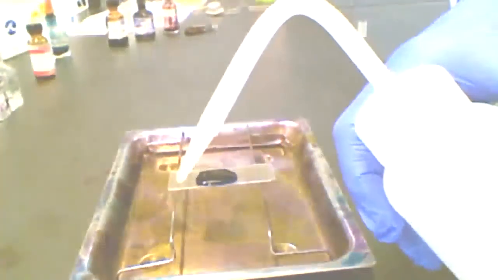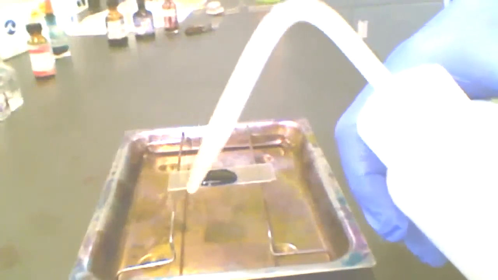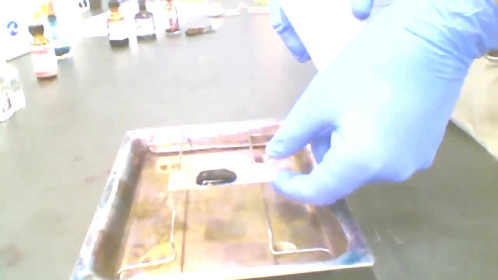The next step is going to be rinsing the stain off. I'm going to use this water bottle here, a little squirt bottle. This is just plain old water that's come out of the tap. Now I'm going to put a gentle stream of water at the top of the slide.